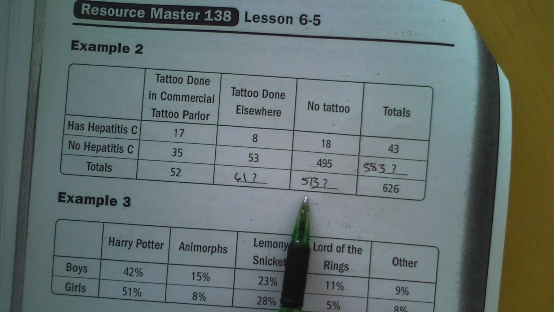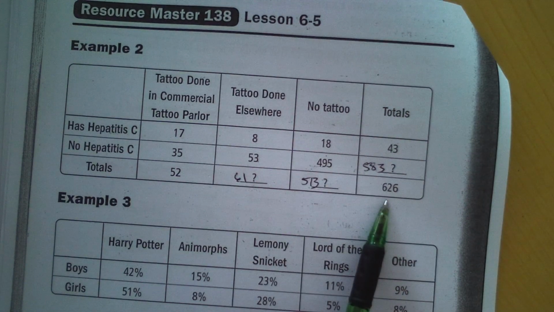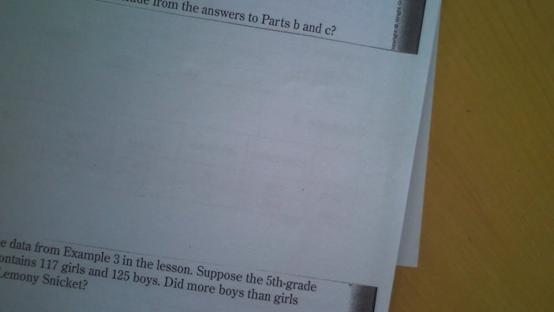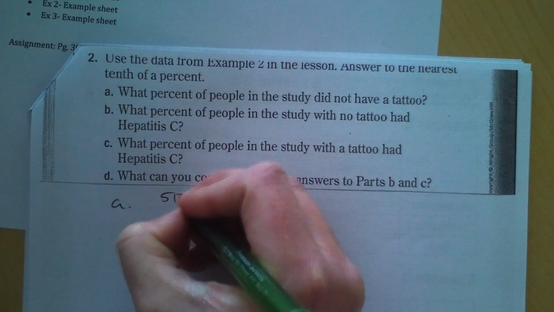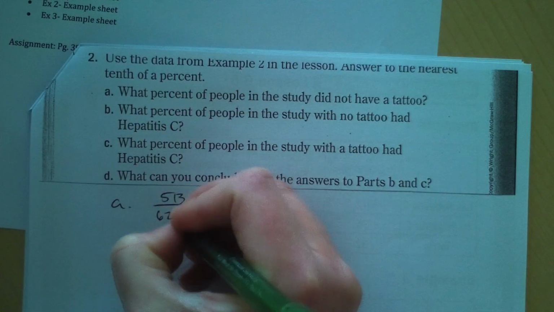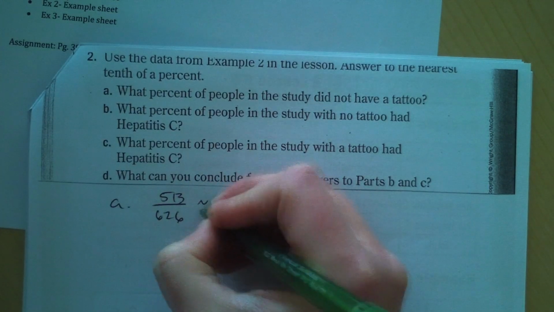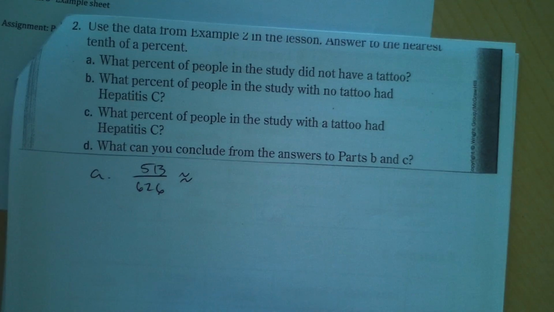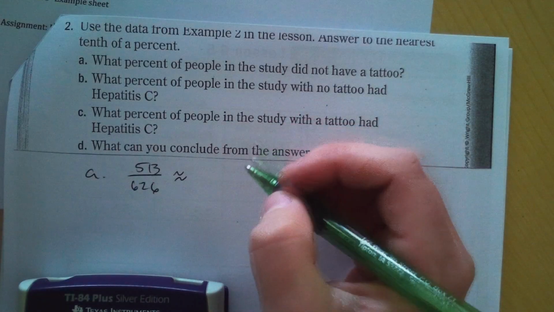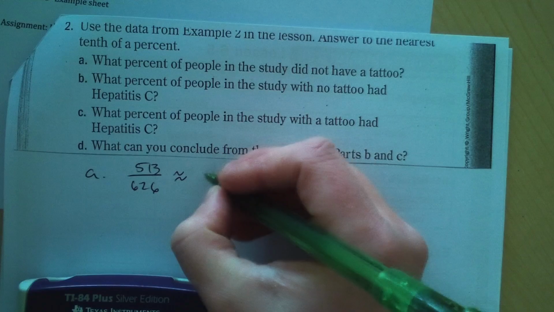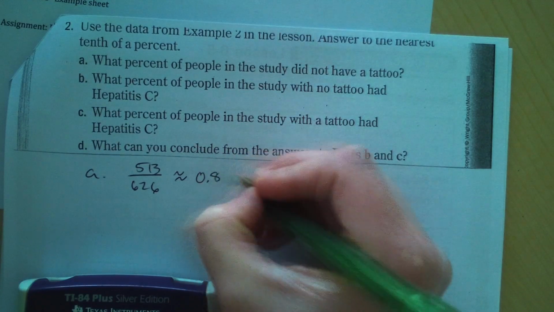Then C, what percent of people in the study with a tattoo had hepatitis C? Okay, so with a tattoo, there's two different groups for that, because there's the ones that got it done at an actual place or just in somebody's basement. So I think we're going to want to combine these two groups together, and they want the ones that did have hepatitis C. So we're going to combine that one and that one for the top, that one and that one for the bottom for our totals, for all the people that do have tattoos.